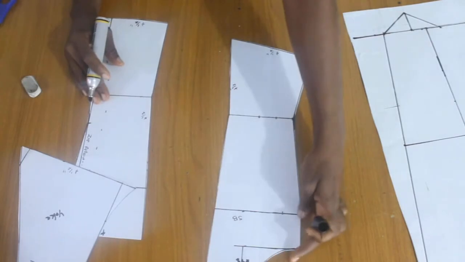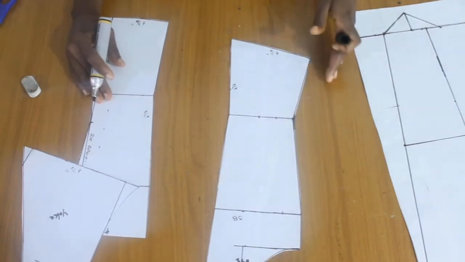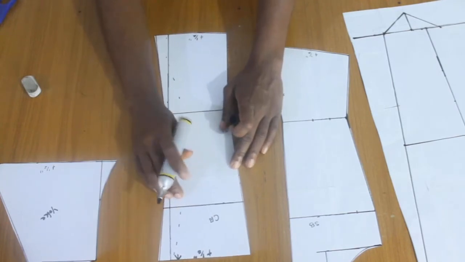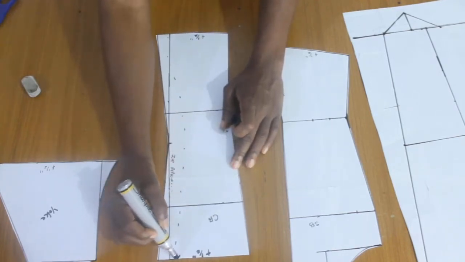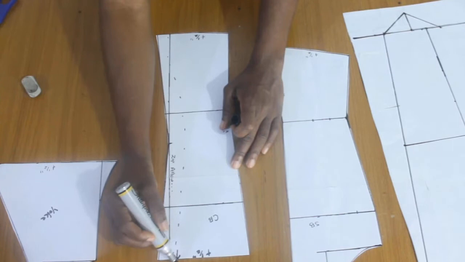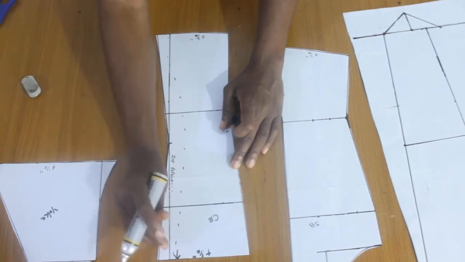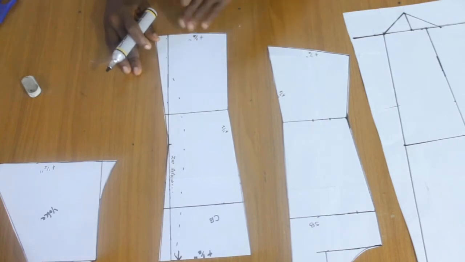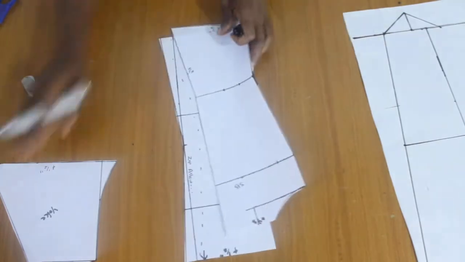This side back, anybody will know because of the armhole and the shape by the side. But this center back could easily be confusing. So that's why I put the arrow here, to let anybody that sees it know that this is the part that's supposed to go up, and this is the hem. You understand? So this is for the back.